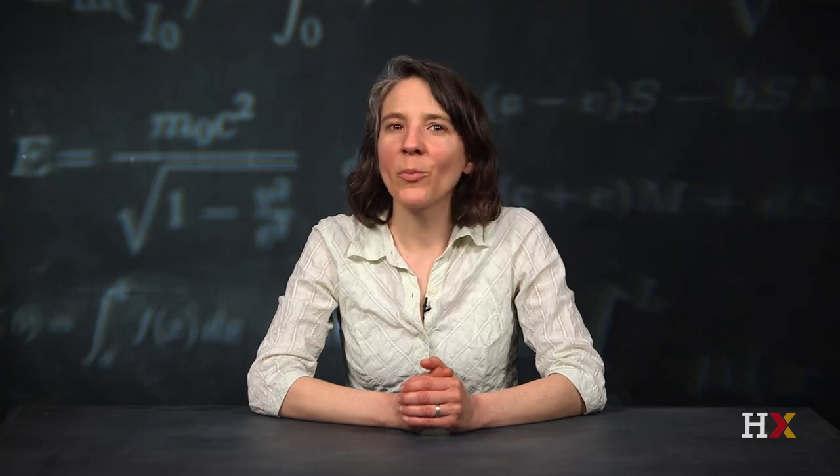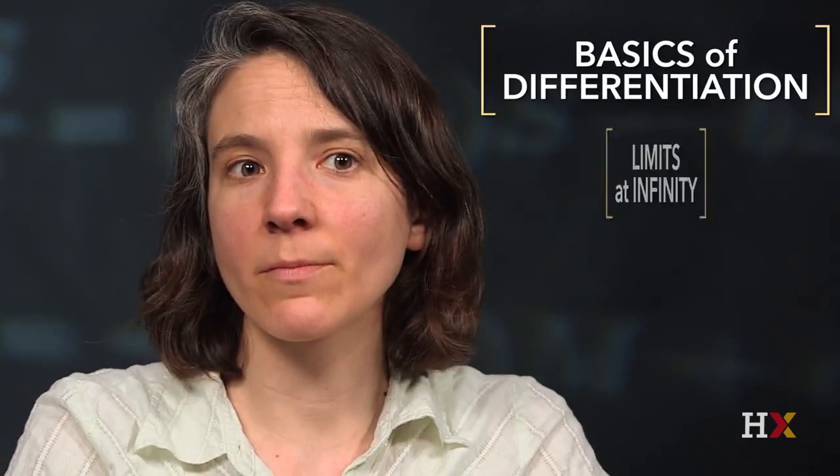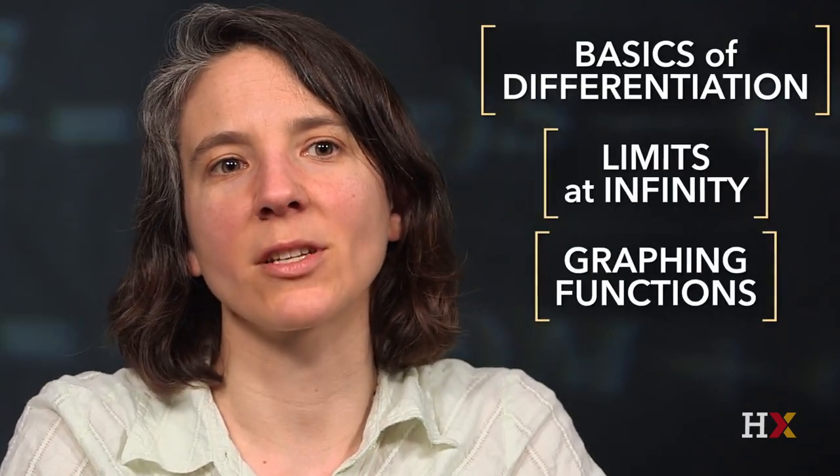By the end, we hope you'll not only know more about test questions, but be more comfortable with parameters and how to analyze complicated-looking equations. For this section, you'll need to know the basics of differentiation, limits at infinity, and graphing functions.